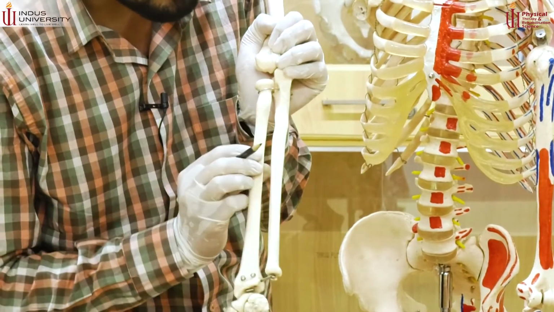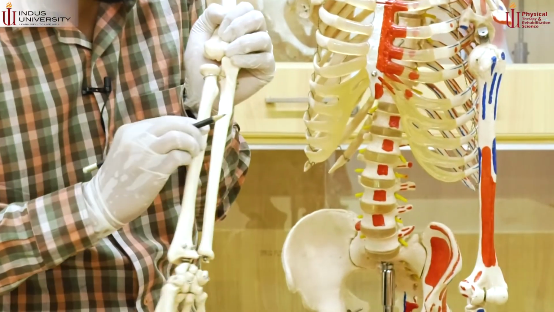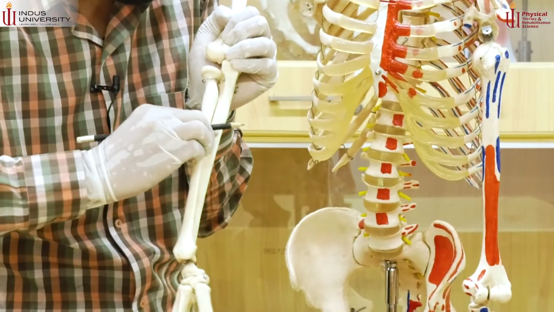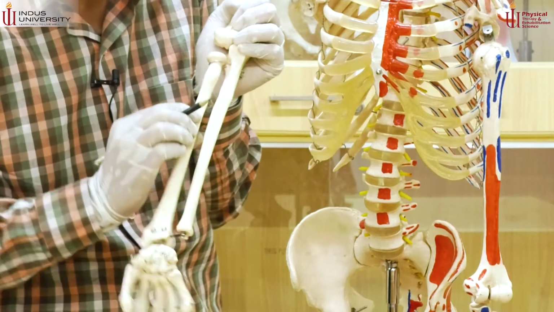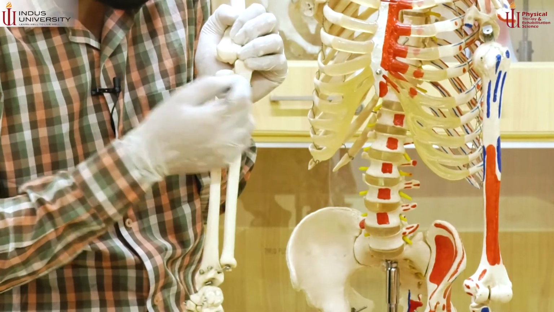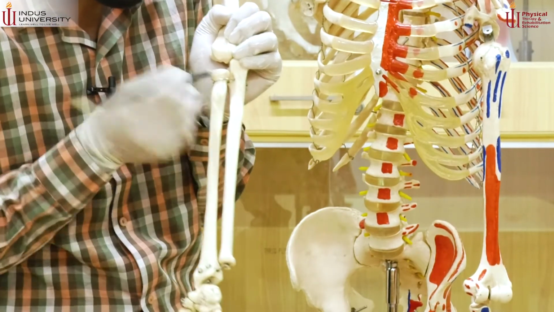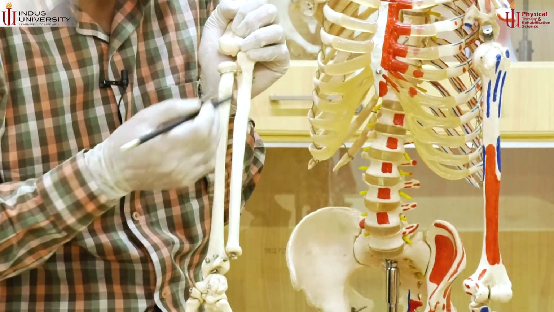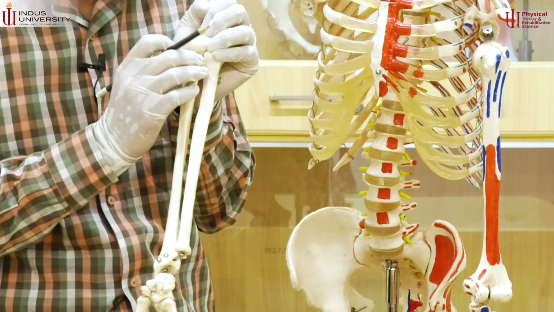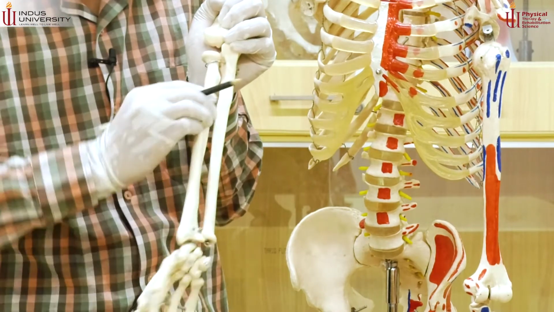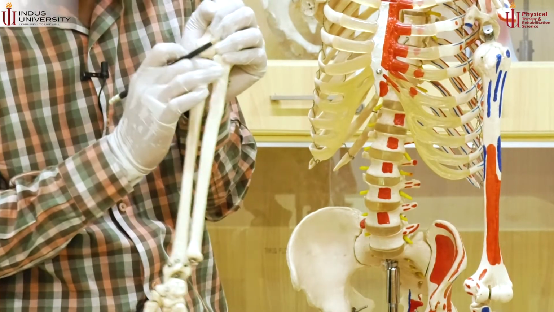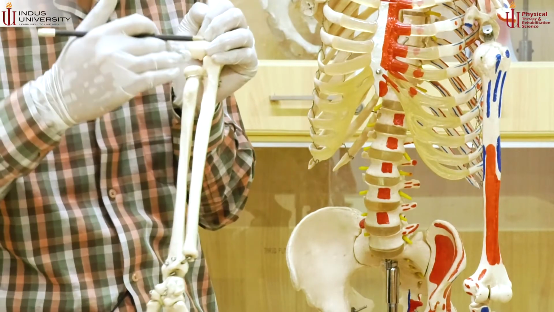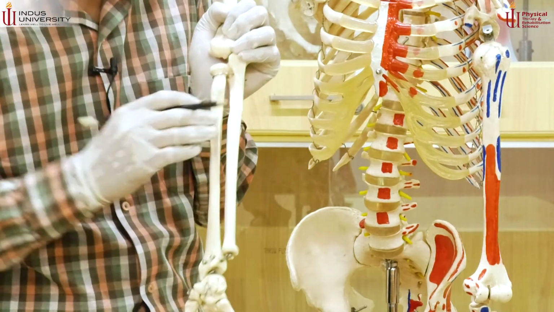In different movements of the forearm, this depression gives place for it. The radial notch also gives attachment to the annular ligament, and it forms the upper or superior radioulnar joint.